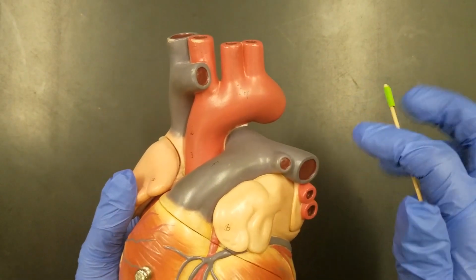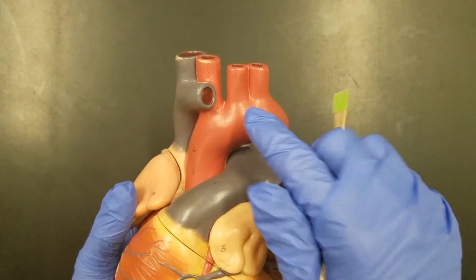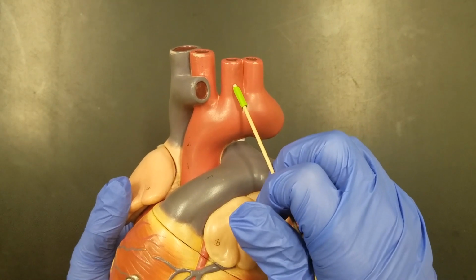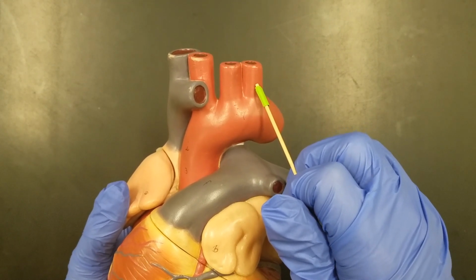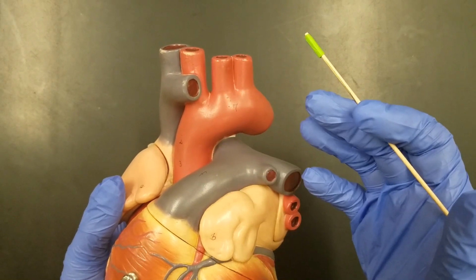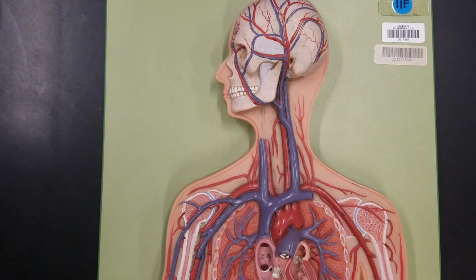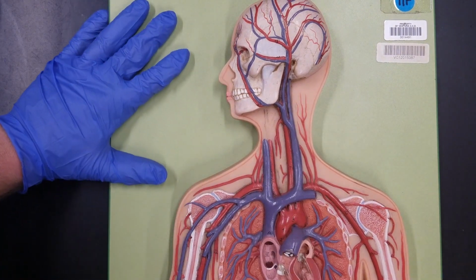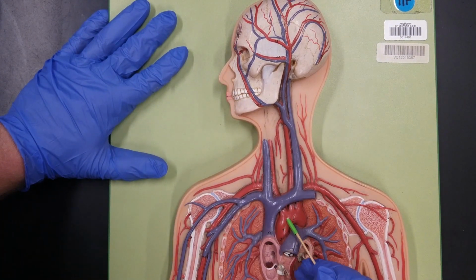Now, you might be wondering, Dr. P, why is there a left common carotid and left subclavian, but our first one is called the brachiocephalic? And to see the reason for that, we need to grab a different model. So if I grab my blood vessel model here that we've seen in an earlier video, we can see here's the aortic arch down here.